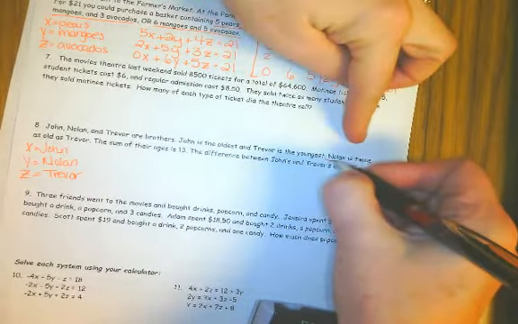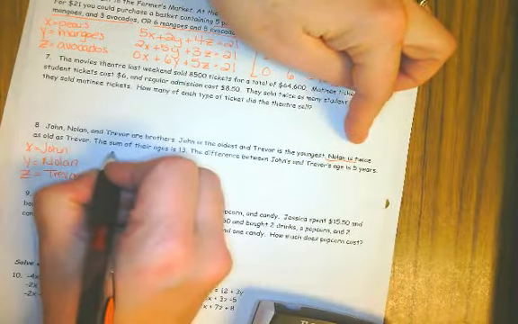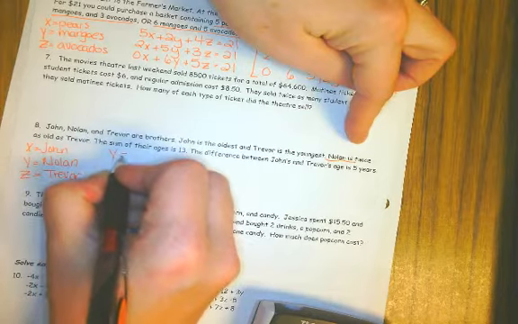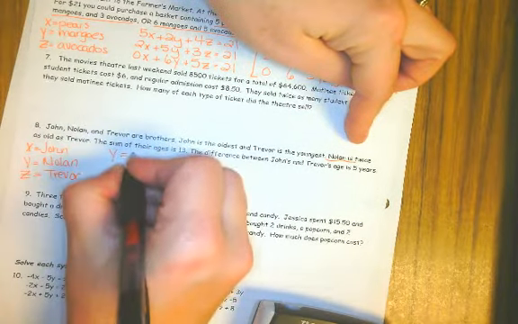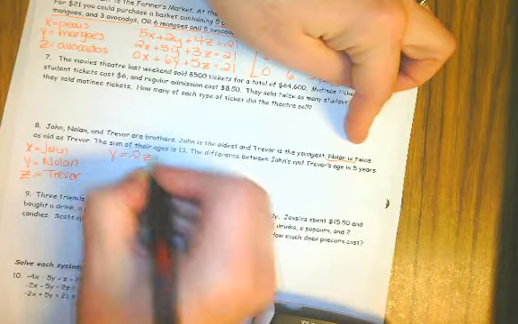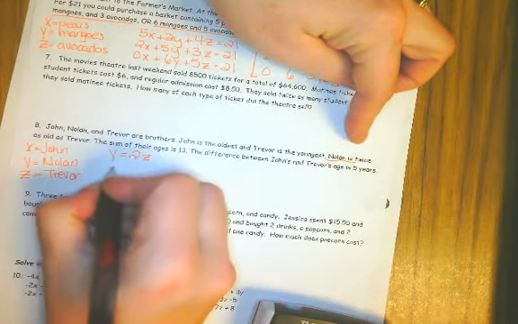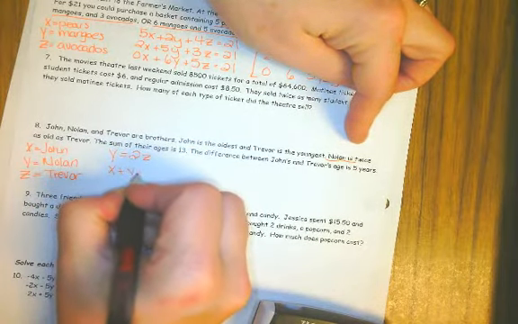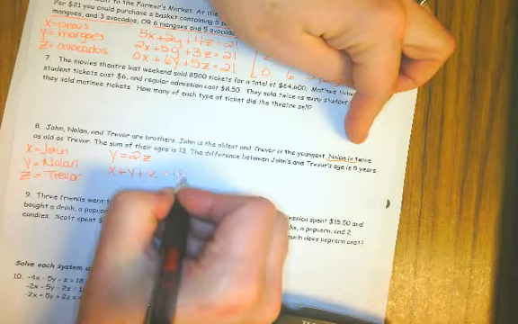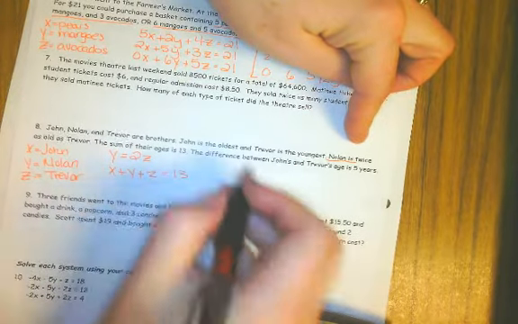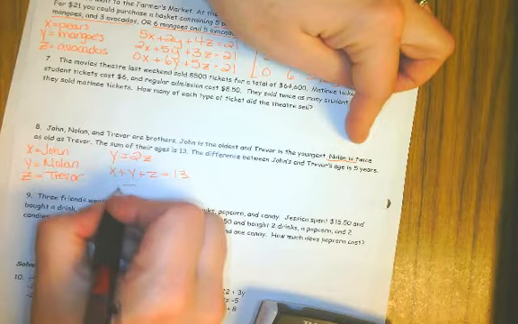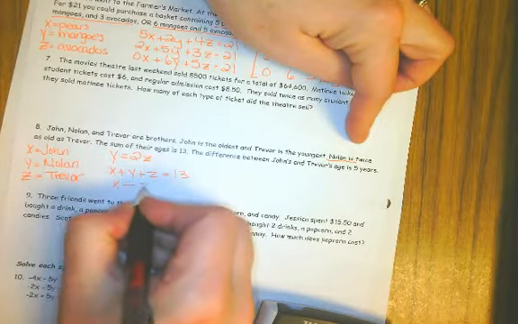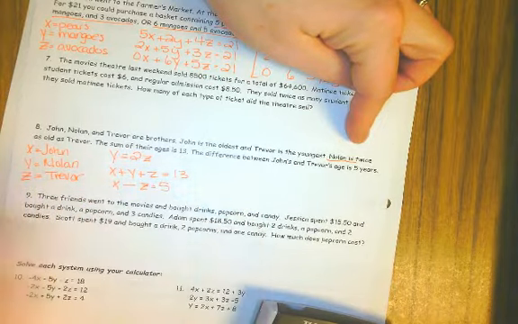Okay, so it says John is the oldest and Trevor is the youngest. Nolan is, remember in math, is an equal sign, so Nolan is. So Nolan was Y, so Y is twice as old as Trevor. So 2Z. The sum of their ages, so X plus Y plus Z, is 13. The difference, remember difference means to subtract. The difference between John, who is X, and Trevor, who is Z, is 5 years.